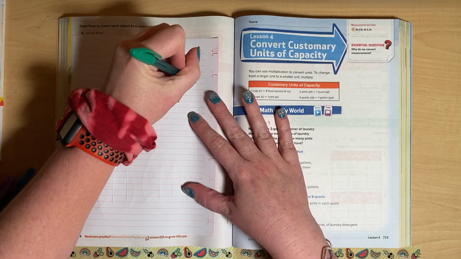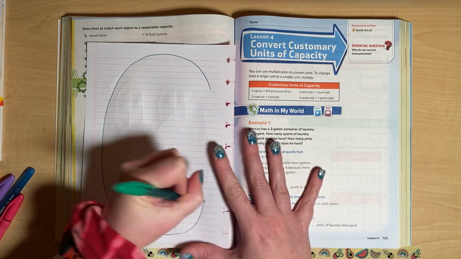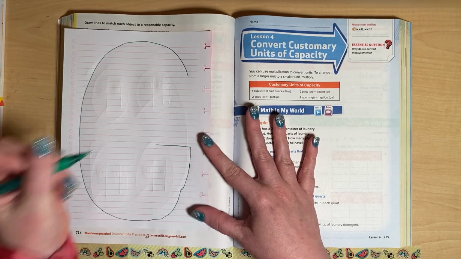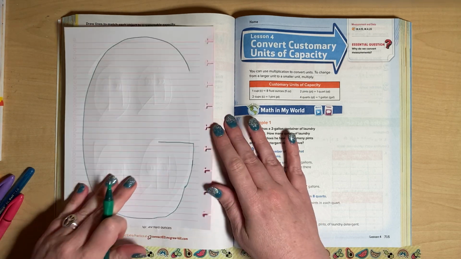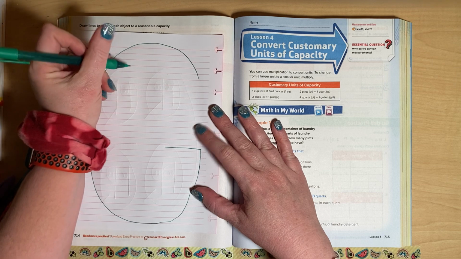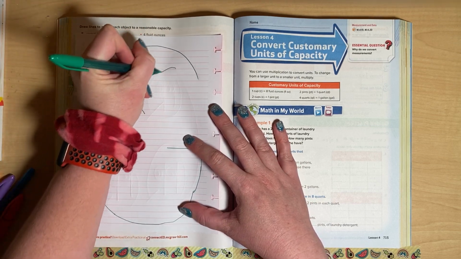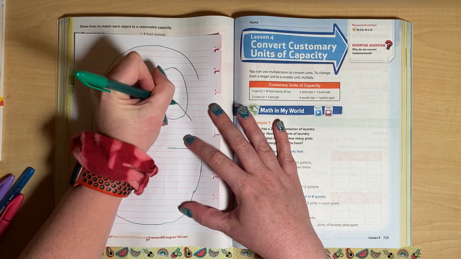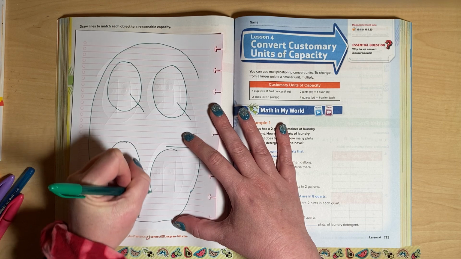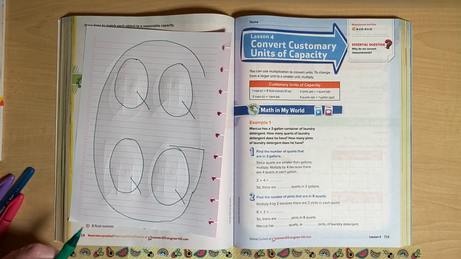If you start with the bigger thing, which is a gallon, and so this, like I said last time, is kind of like King Gallon. He's the ruler of everything. For every 1 king gallon, there are 4 queens or quarts. So for every 1 gallon, there are 4 quarts. And you can see that I am telling you the truth because right here, 1 gallon is 4 quarts.